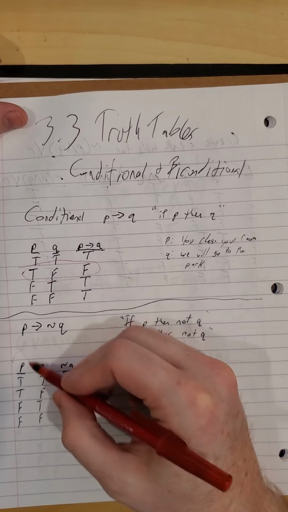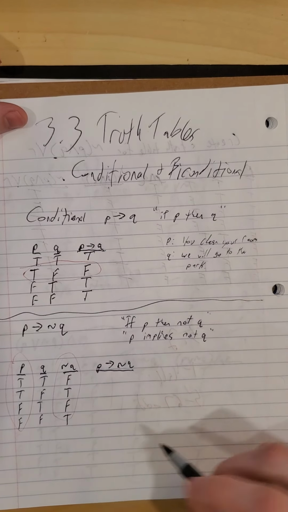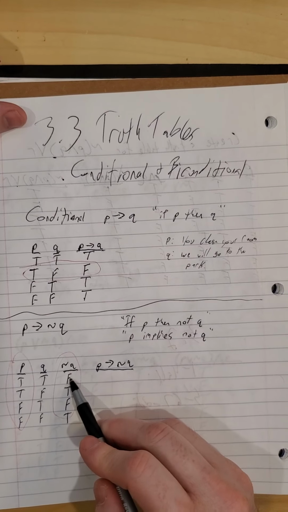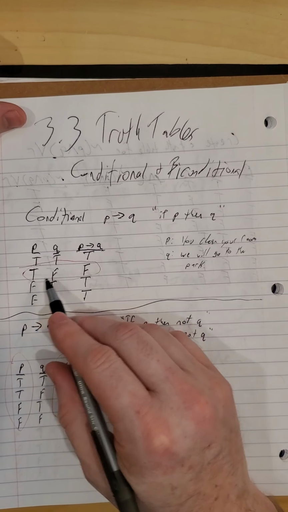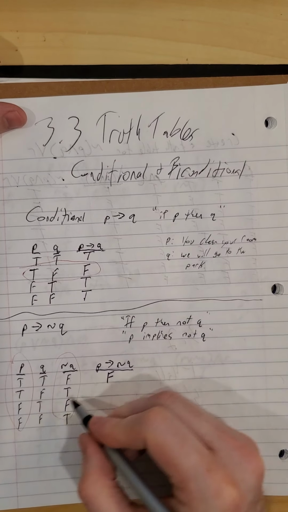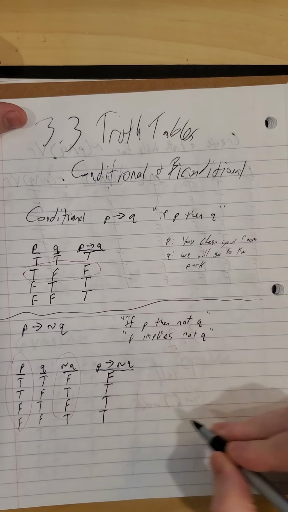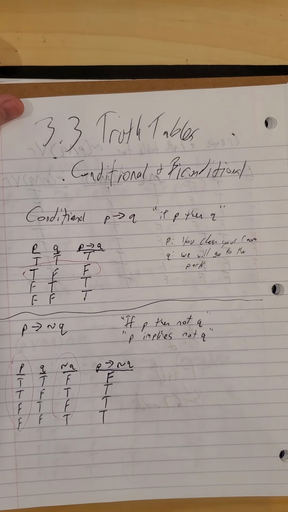Again, I'm just going to kind of highlight the 2 columns I'm now working with. So true followed by false. That was the only one we were on the lookout for. That end result is false. True followed by true is okay. False followed by anything is automatically okay in the if-then world.